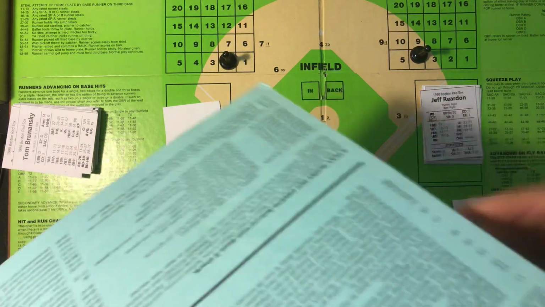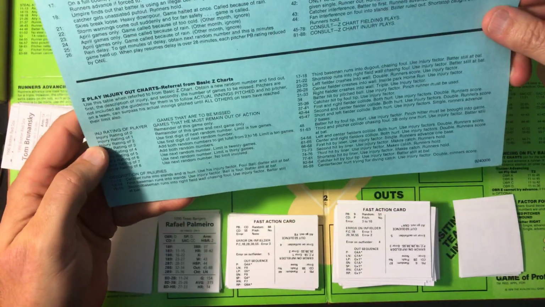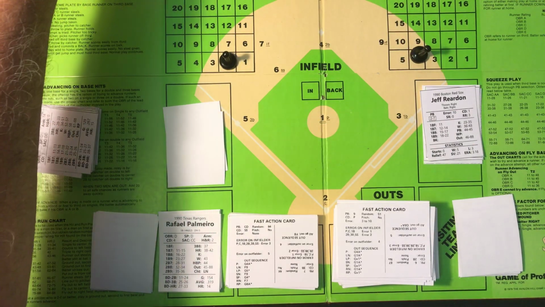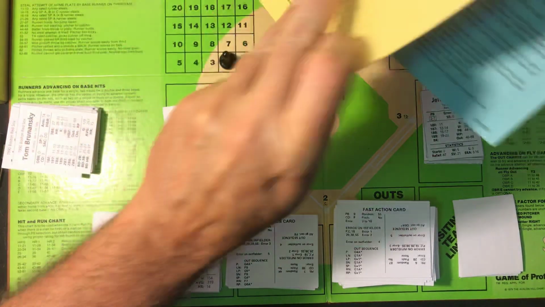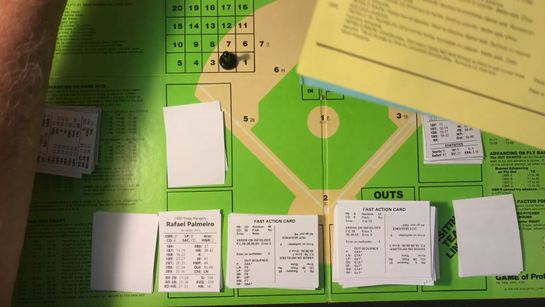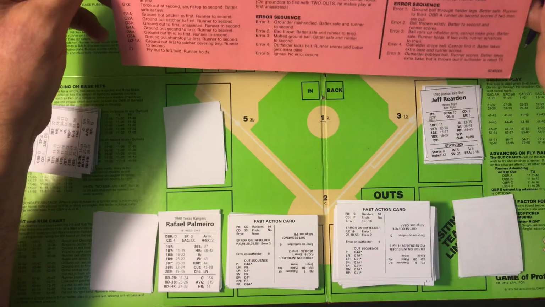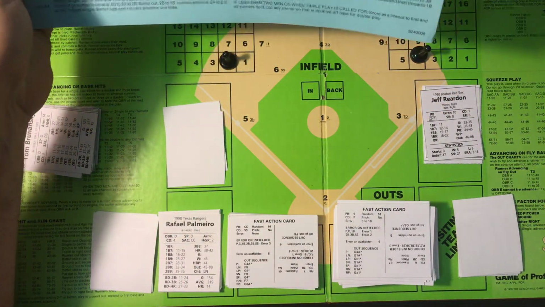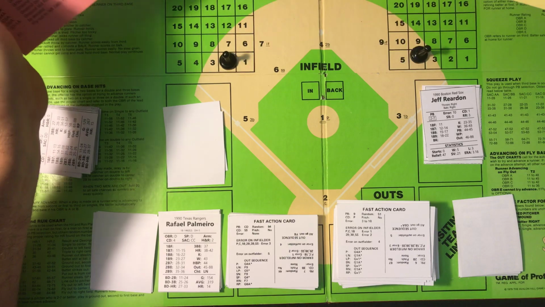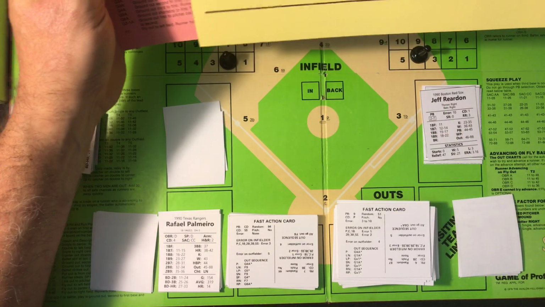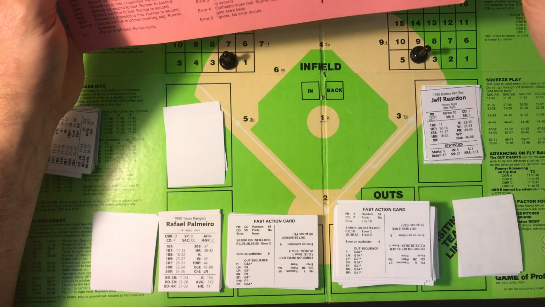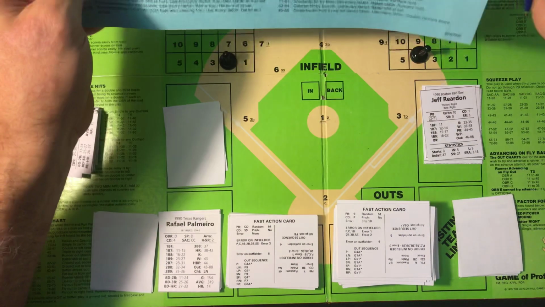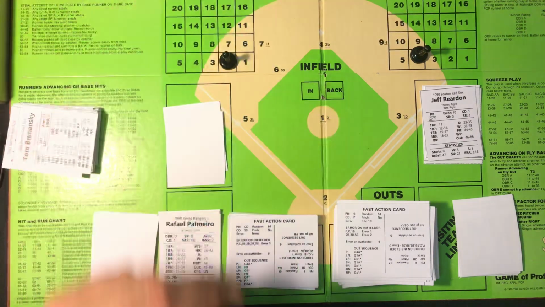You know what? I think I played it wrong before. G1A. This is with runners on first and second now. I can't find first and second.